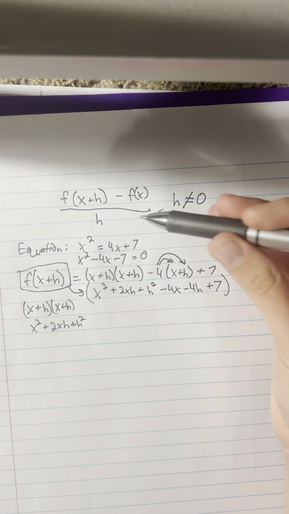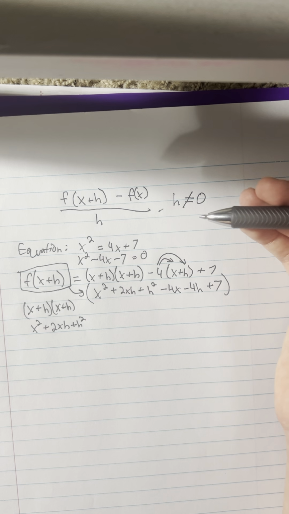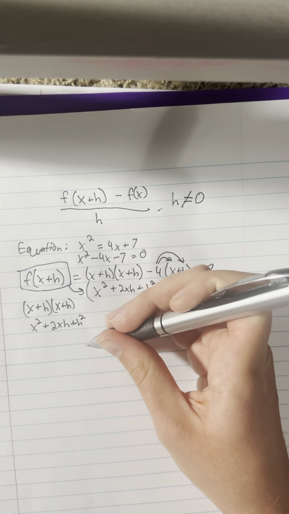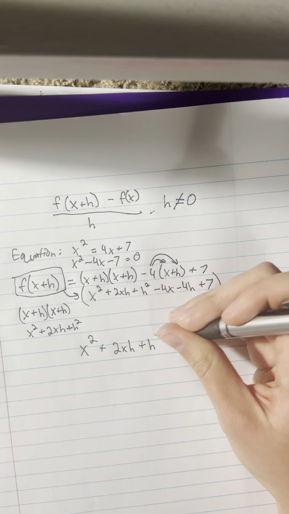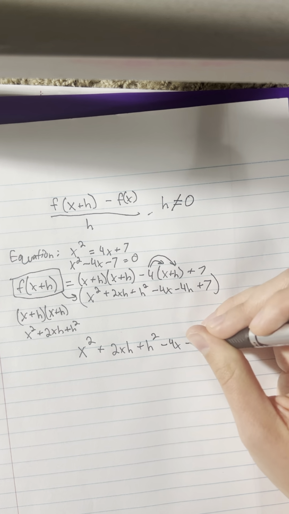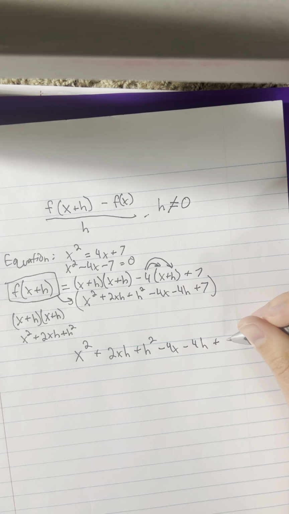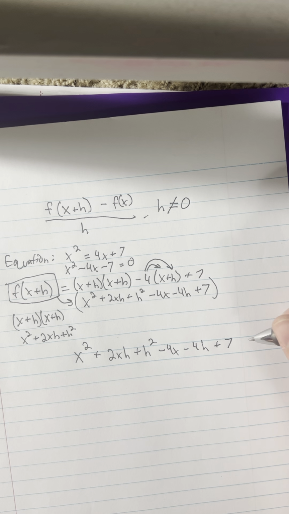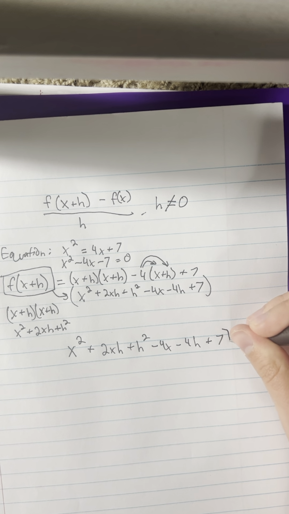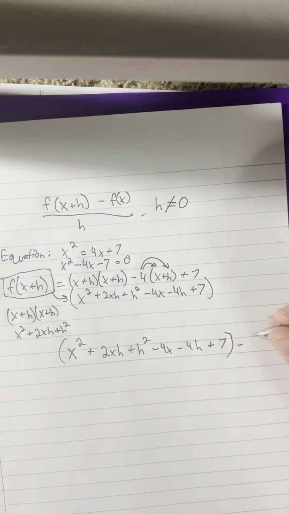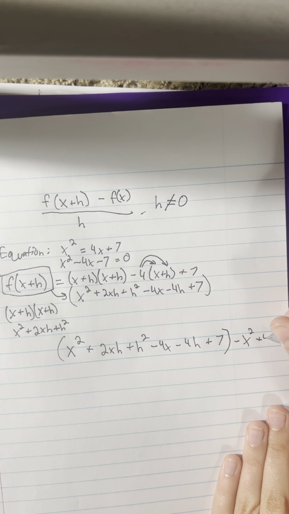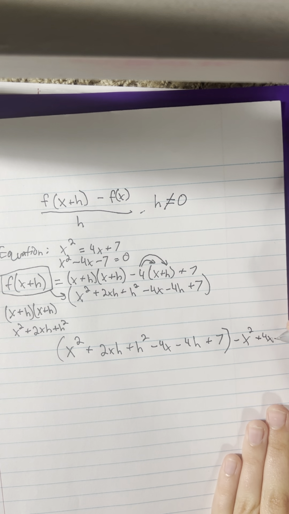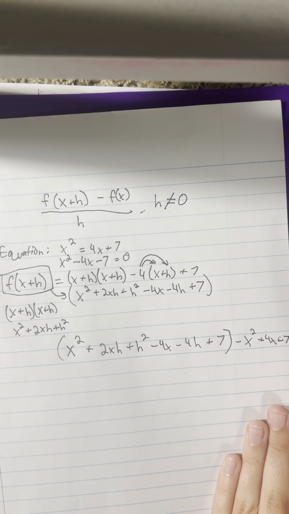So yeah, now if we want to plug it into the equation, we just take this, let's move it over here. So we have x squared plus 2xh plus h squared minus 4x minus 4h plus 7, and then we're going to subtract. So this minus, and then the regular equation. So minus x squared plus 4x, because it was a minus 4x up here, and then plus 7.